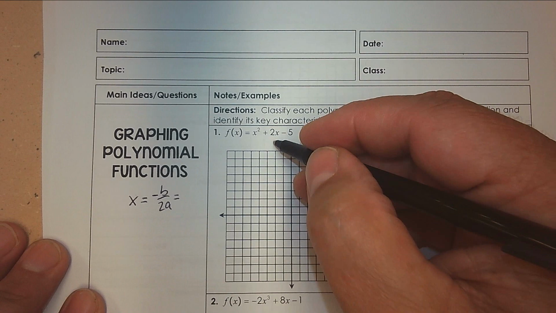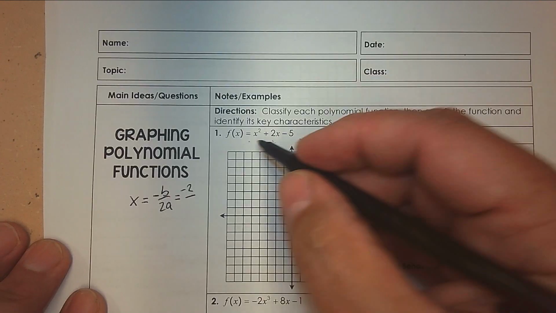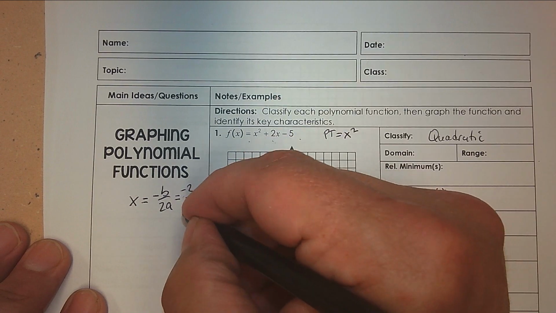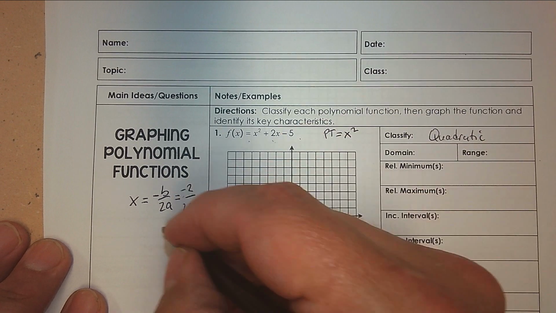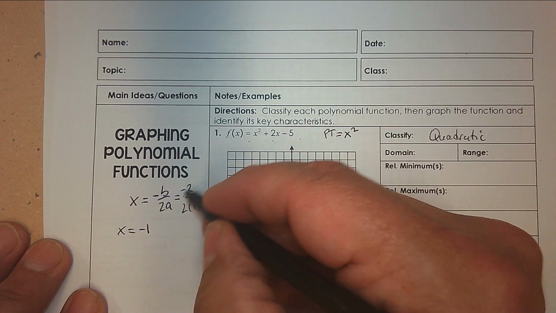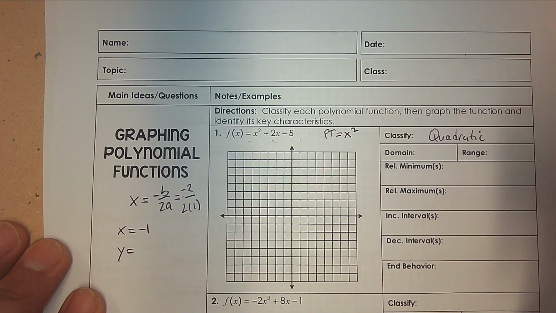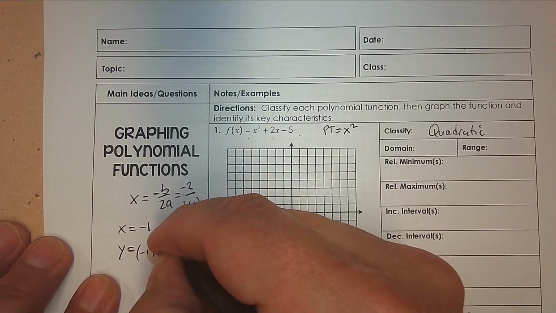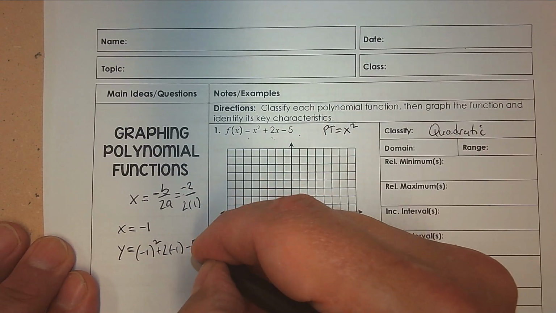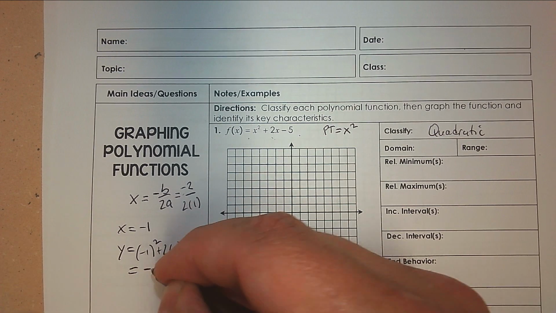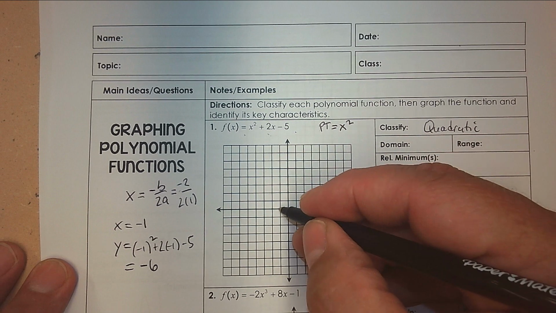But b, it goes a, b, c. So b is 2, but it's negative because the formula is negative. And a, you don't see a number in front of x squared, that means it's 1. So when you simplify it, this is negative 2 divided by 2, you get negative 1. And then to find the y value of the vertex, you would plug negative 1 back into the equation and then simplify it. And that gives you negative 1 and negative 6.